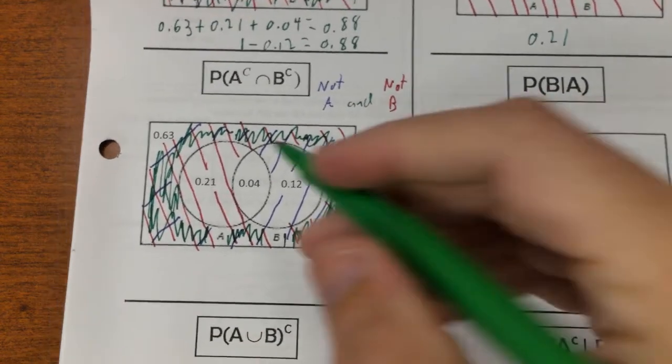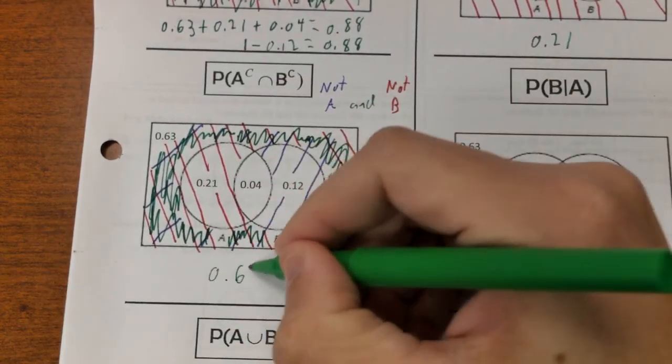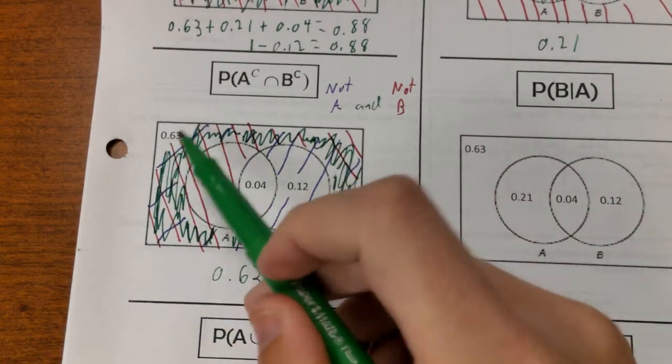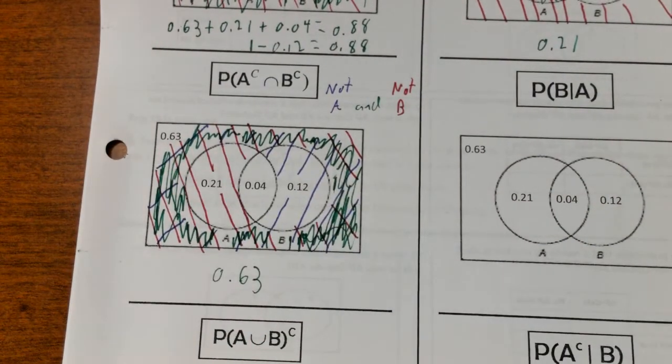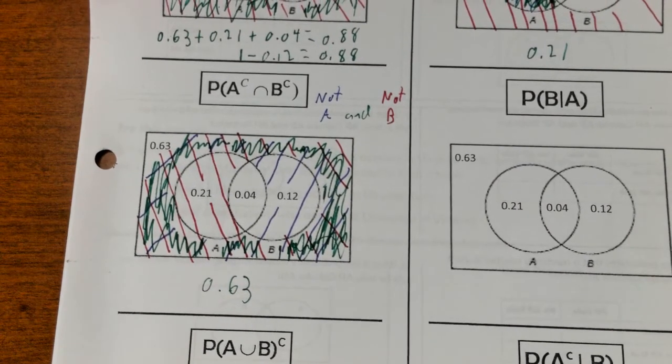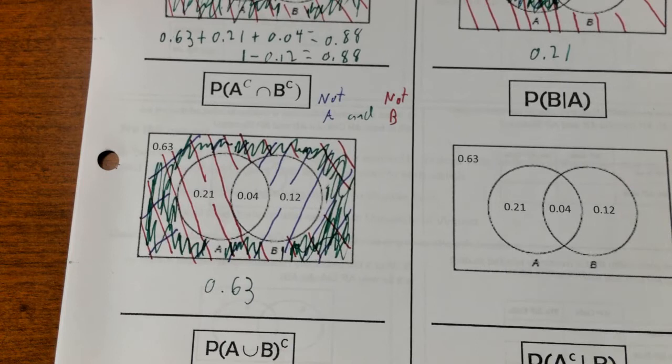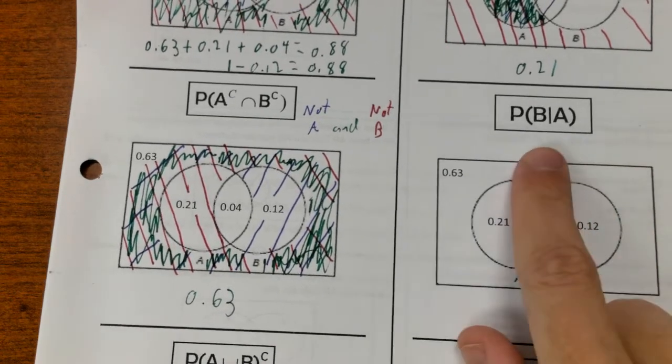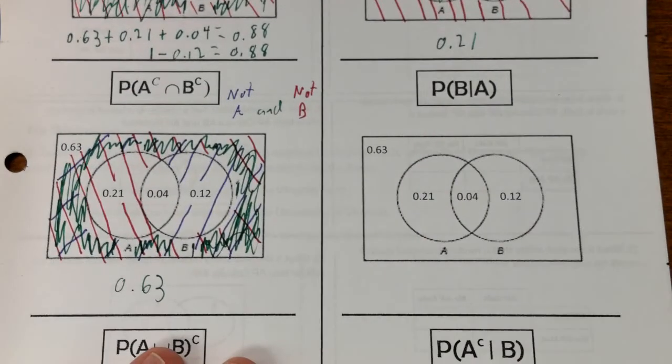Right? Which would be what? 0.63. Now a lot of times I'm not going to give you this region, so you need to find that on your own. Alright. Now, for part B, this one right here.